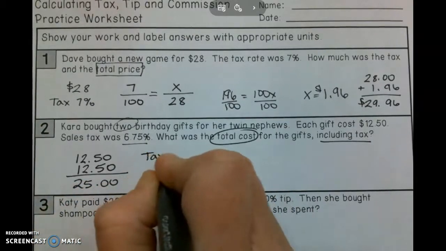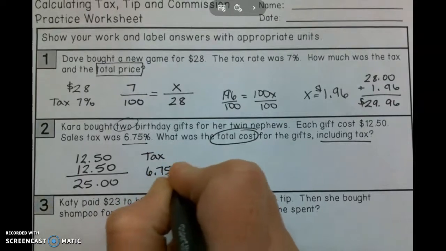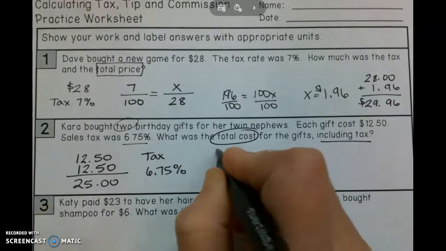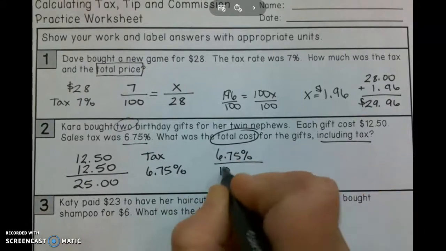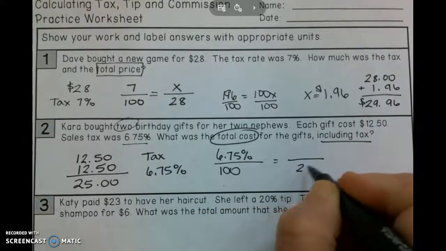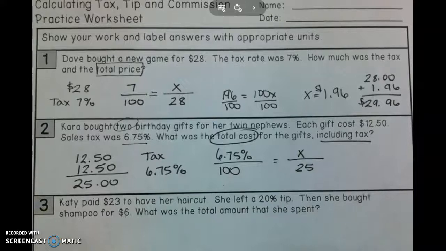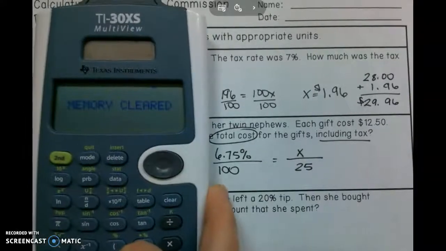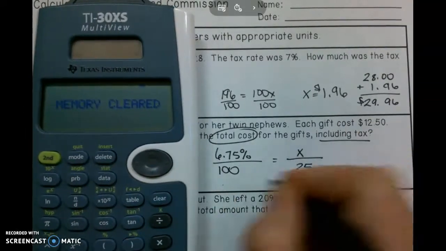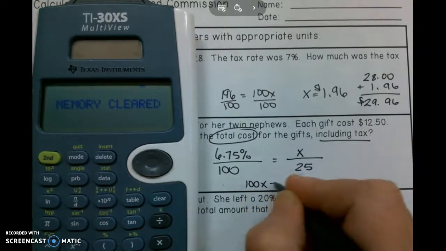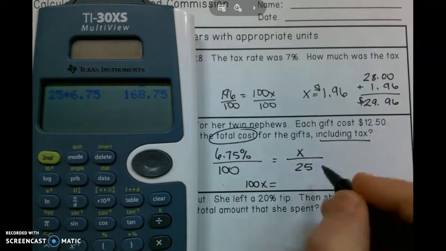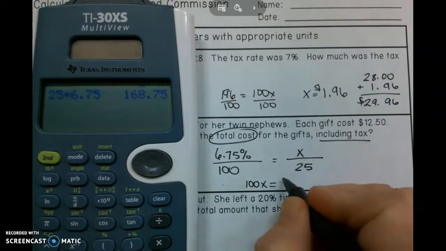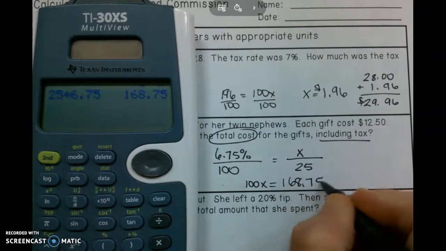Our tax rate was 6.75%. So our question is, what is 6.75% of 25? Once we find that, we can multiply: 100x is equal to 25 times 6.75. And we get 168.75.